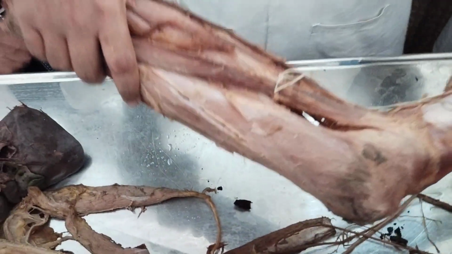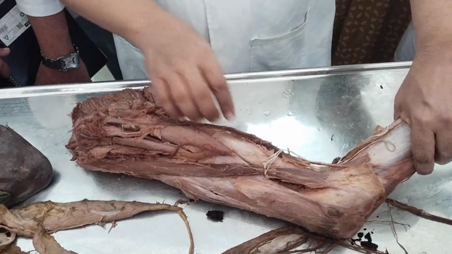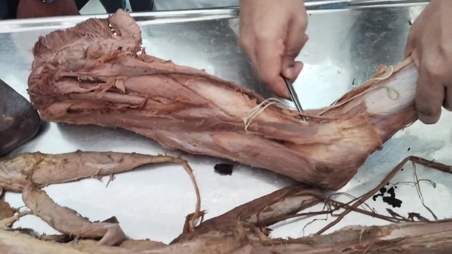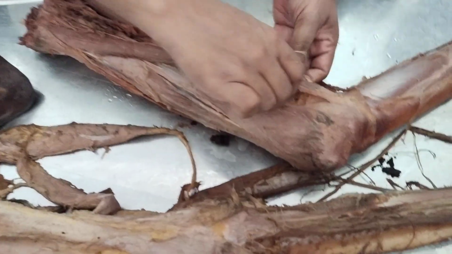Then see, when you get the thigh, first isolate three muscles: sartorius, gracilis, semitendinosus. So see over here, see this bunch.